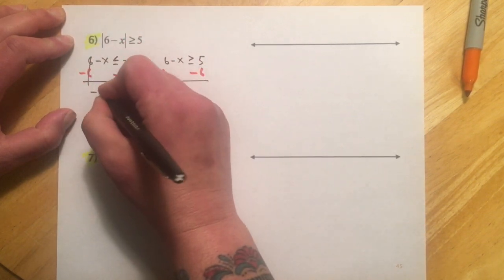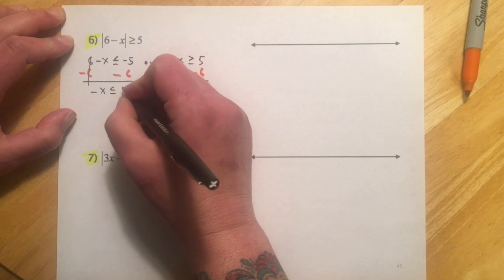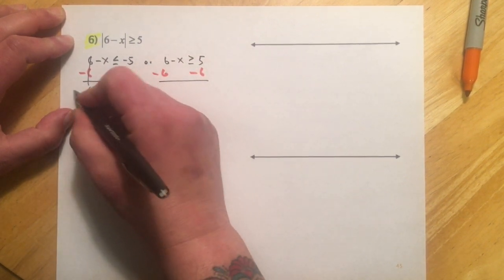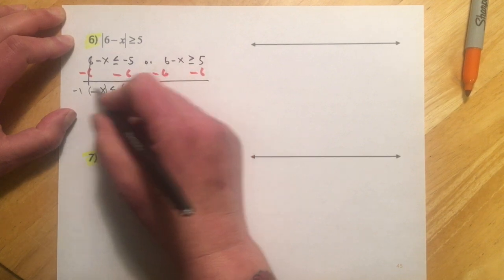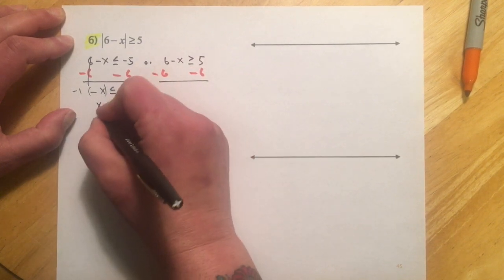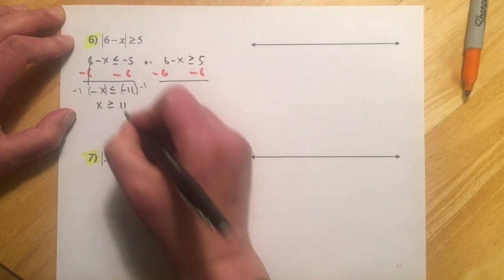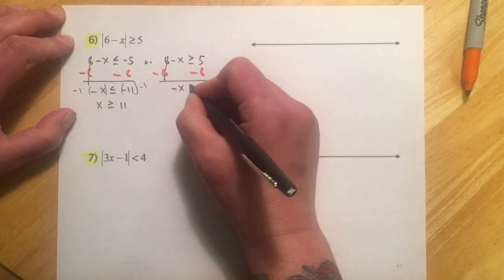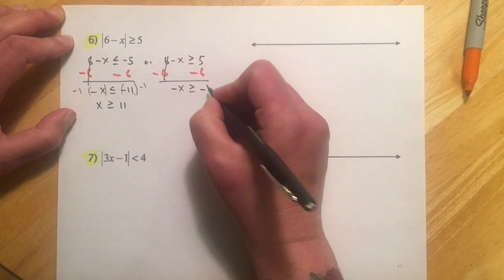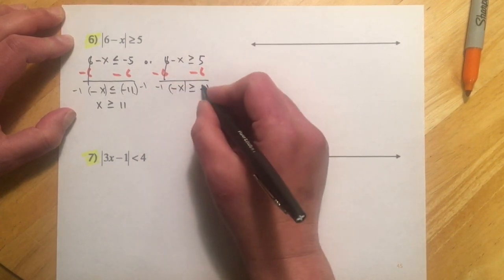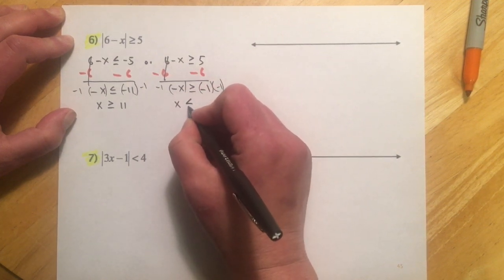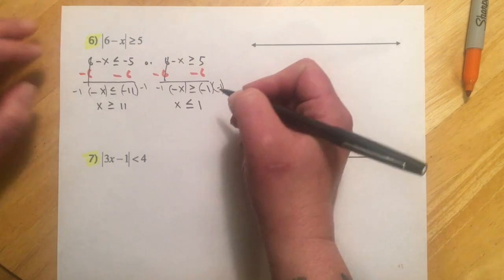So that cancels, and I have negative x is less than or equal to negative 11. And I have to multiply both sides by negative 1. But notice there's an inequality, so that means I have to reverse my inequality, and that's an easy thing to miss. That cancels, so I have negative x is greater than or equal to negative 1. Same thing, I'm doing the bit with the negative 1. So that's going to make this x less than or equal to 1.